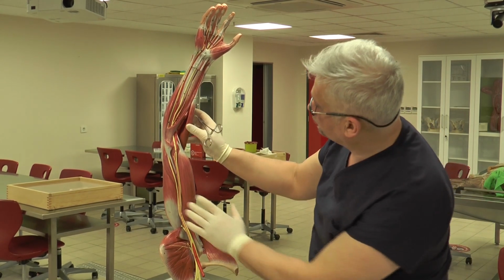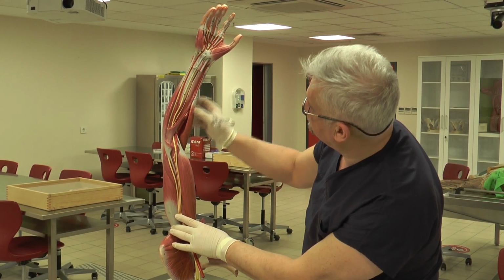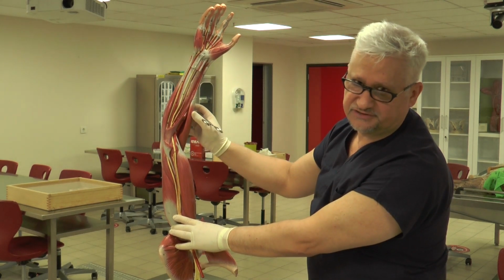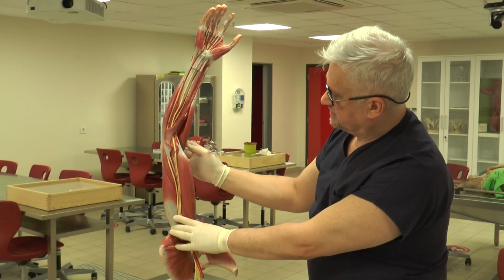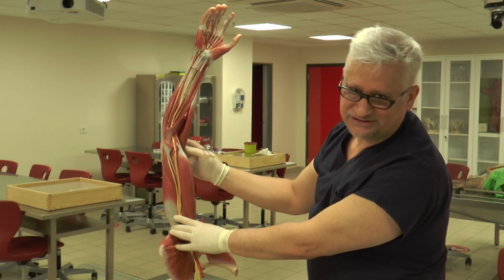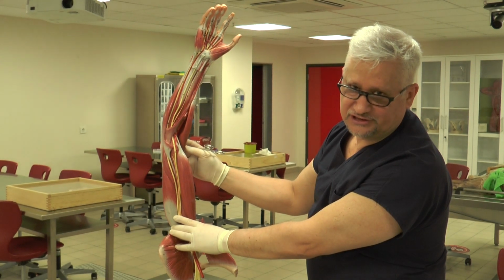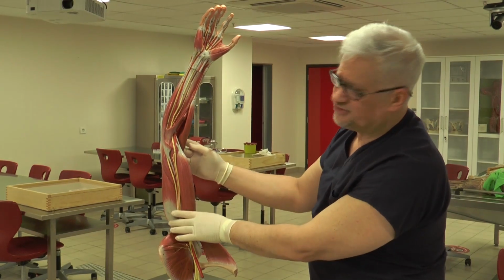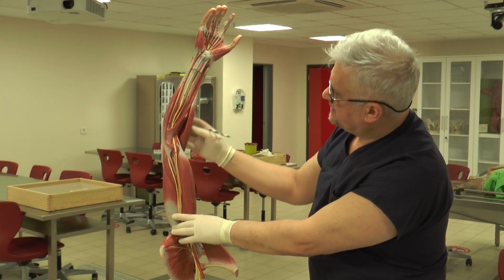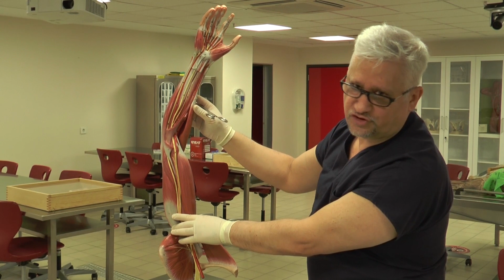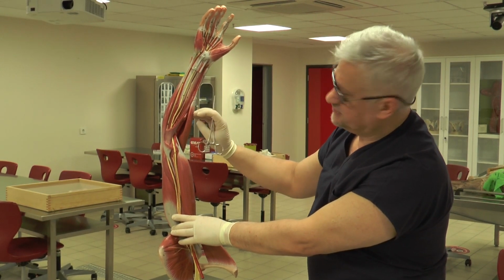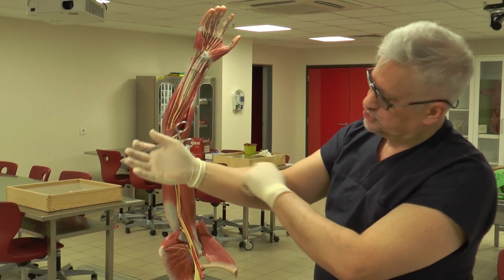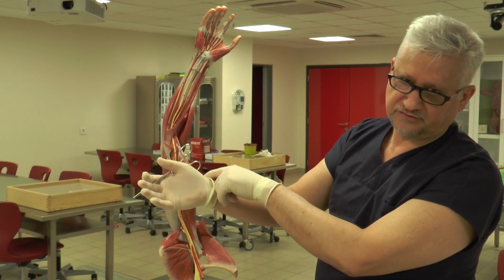So this muscle, the most lateral muscle here, is brachioradialis. It's located on the anterior aspect, yes, and it's a flexor muscle, yes, but it's on the lateral side. It originates from the lateral side of the humerus, and it's one of the important flexors of the forearm too. But it's innervated by the radial nerve. It goes all the way down and then it inserts on the styloid process of the radius.